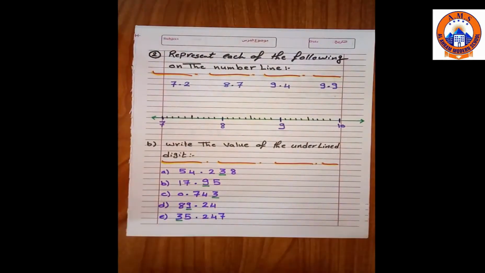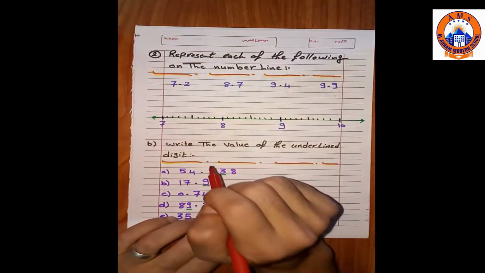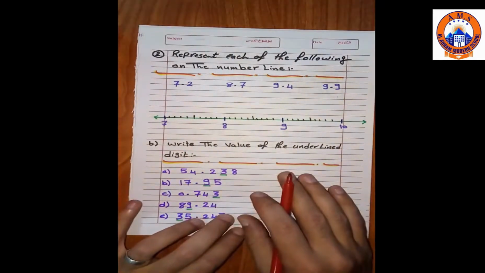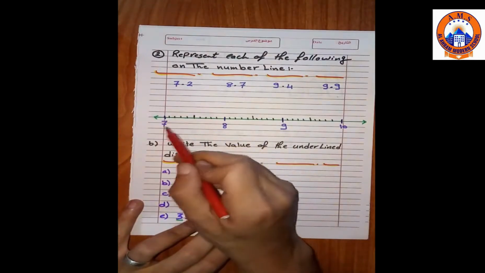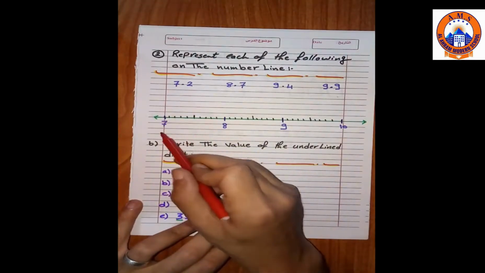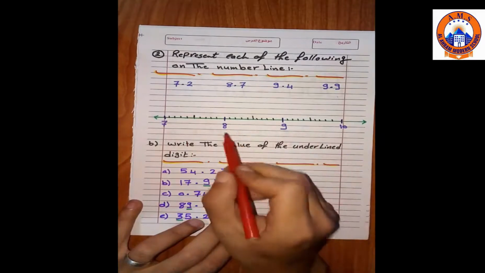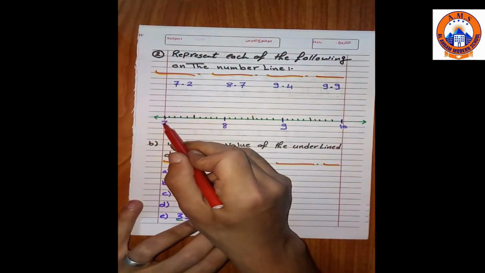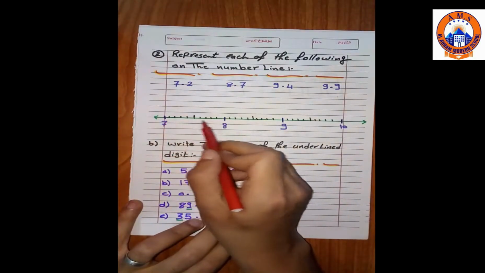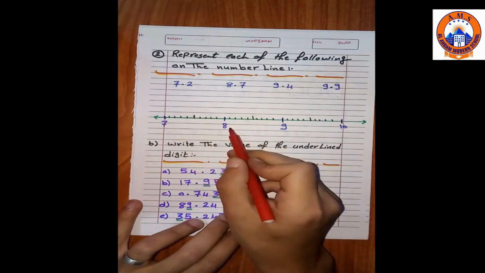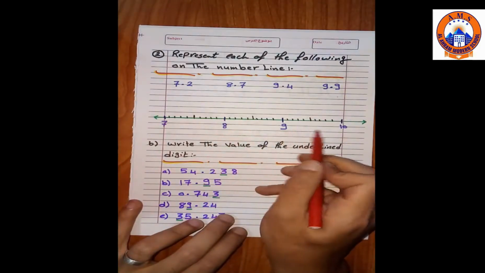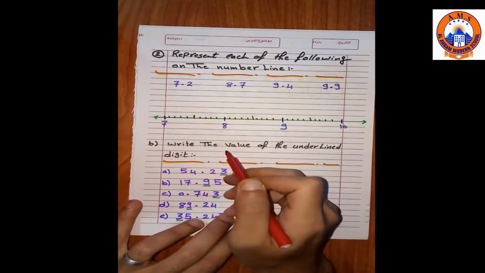Question number 2. Represent each of the following on the number line. We want to represent these decimal numbers on the number line, and we can do it like so. The number line contains the numbers 7, 8, 9, 10, and if you noticed, the distance from 7 to 8 is divided into 10 parts, and also the distance from 8 to 9 and from 9 to 10, each one is divided into 10 parts.